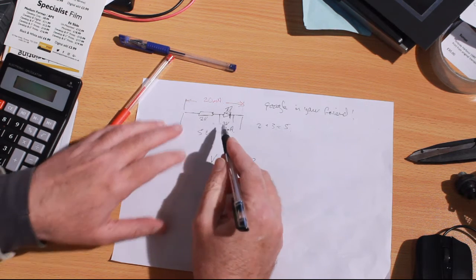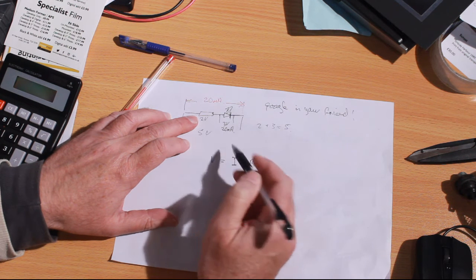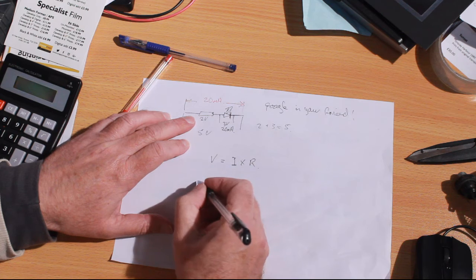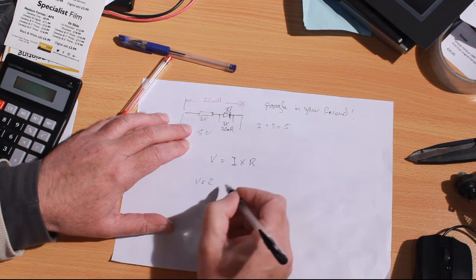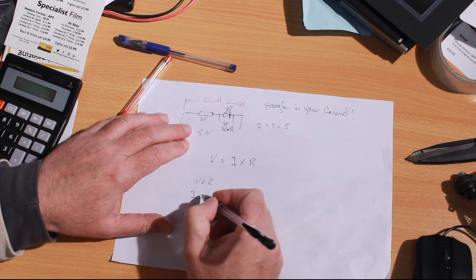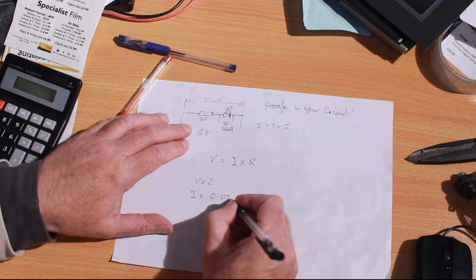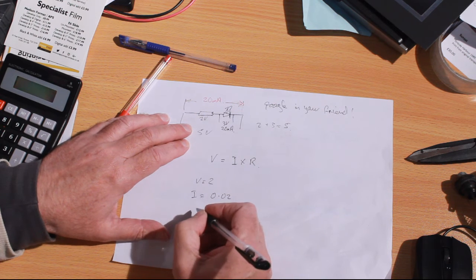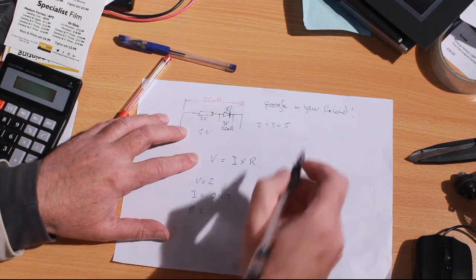So we know V, because this is the current limiter, so we know V equals 2, I equals 0.02 of an amp, R equals, don't know.